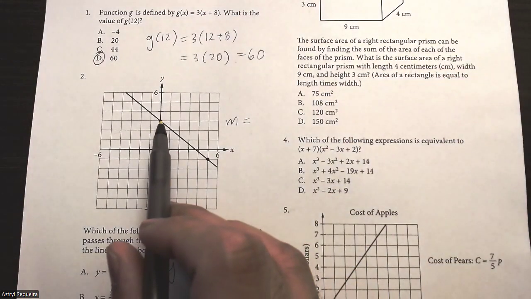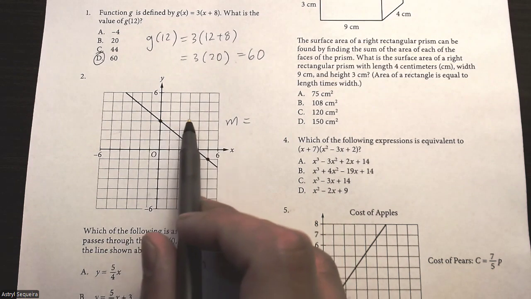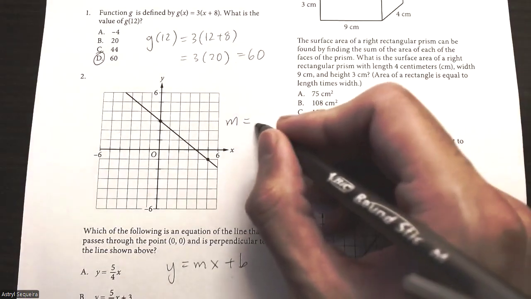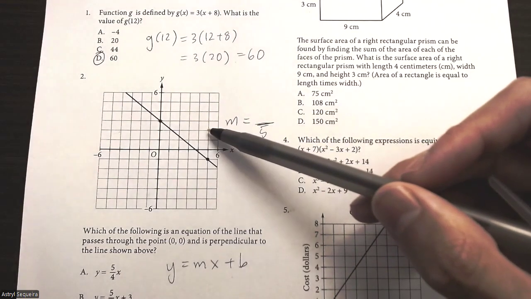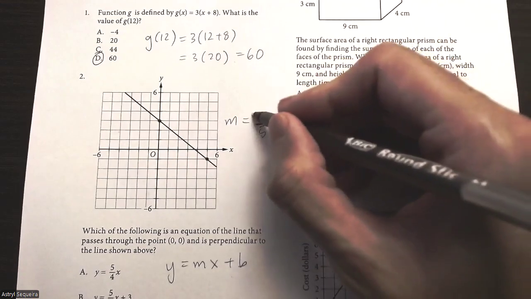So my run, which is the distance from here to here in terms of the x values, is 1, 2, 3, 4, 5. And my rise is going down by 1, 2, 3, 4. So my rise is -4.